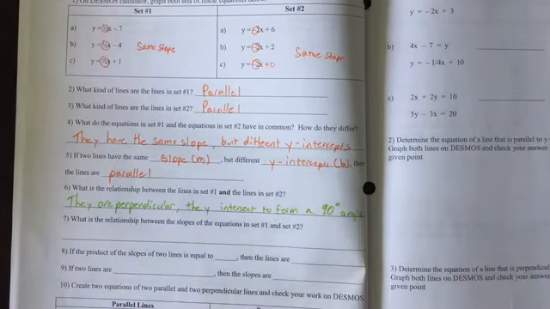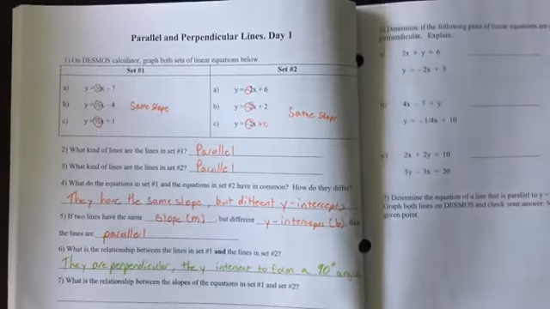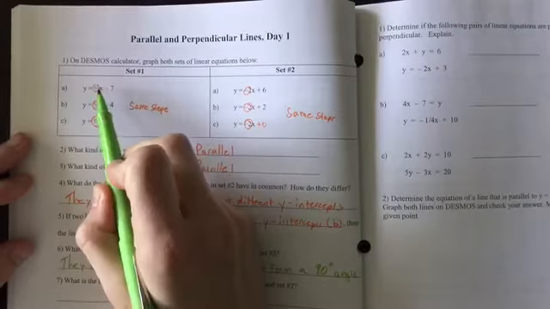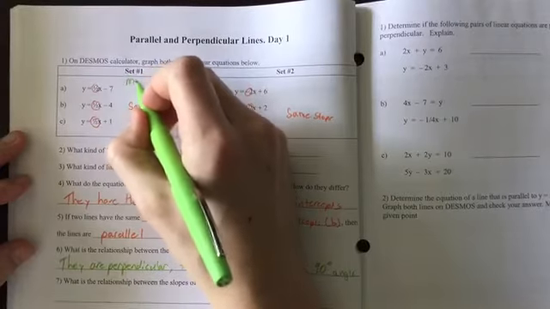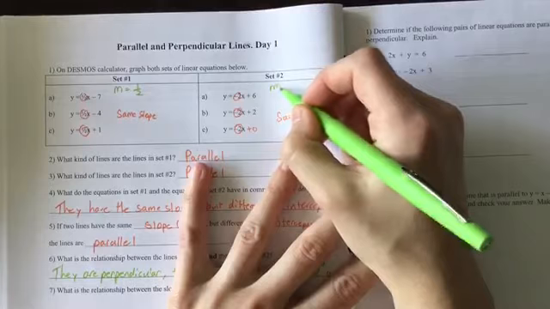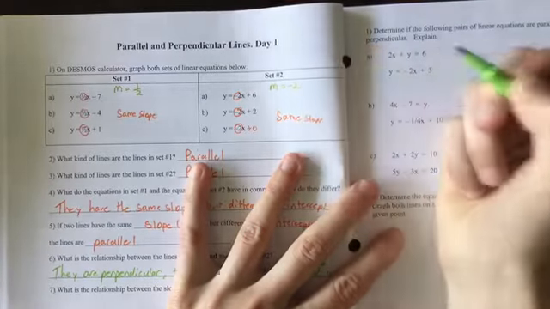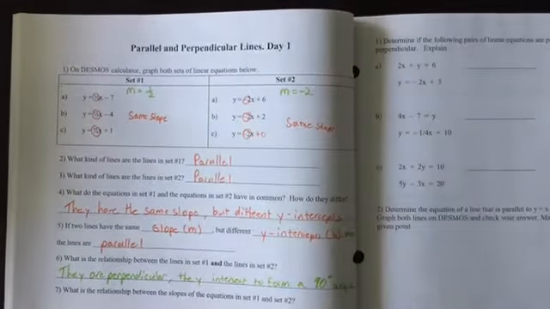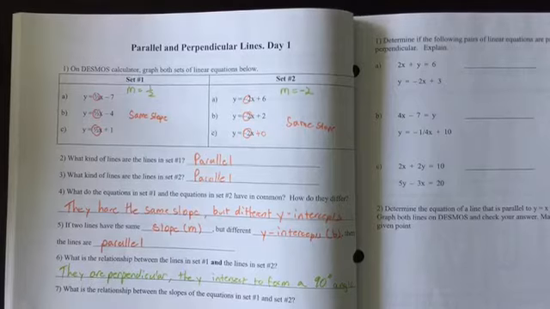Now we want to take a look at the equations. What in the equations, what relationship is there that shows us these lines are going to be perpendicular? And it has to do with the slope. So let's take a look at the slopes in set 1. In set 1, our slope is 1/2. In set 2, our slope is -2. So we want to look, what's the relationship there?